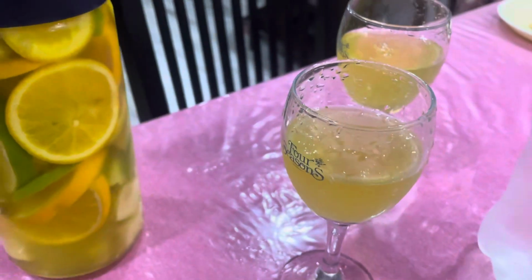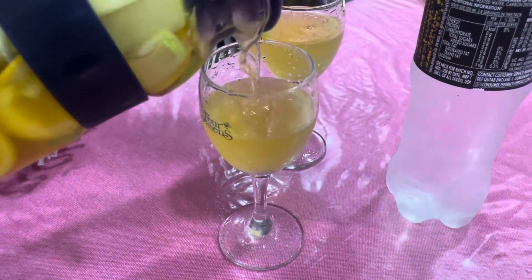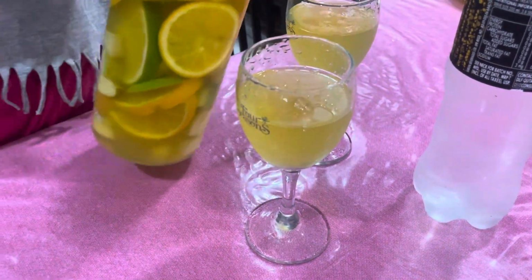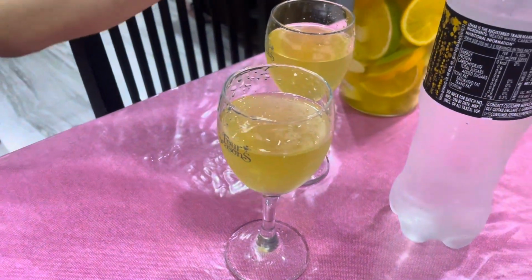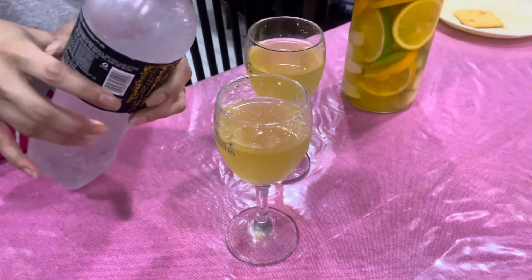Now for the last step, I'm going to be adding some soda to it. You can add sparkling water or maybe a cold drink if you want, like a 7-Up or something, anything you want. But it just needs a little bubbly to add some flavor to it.